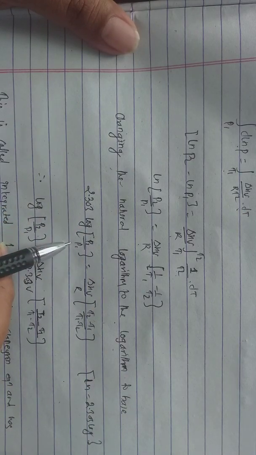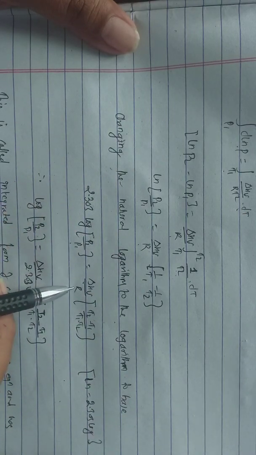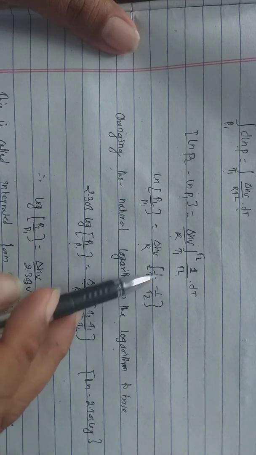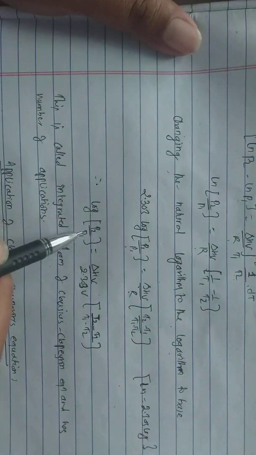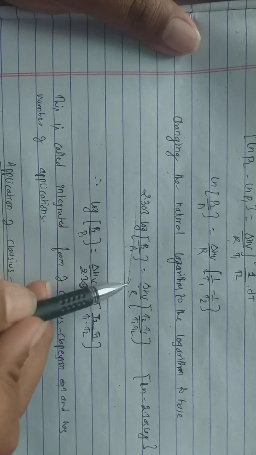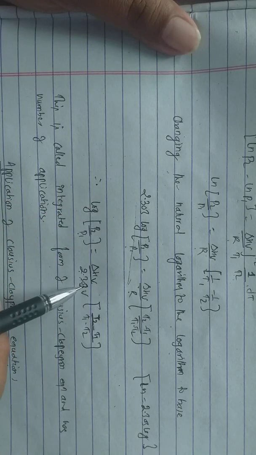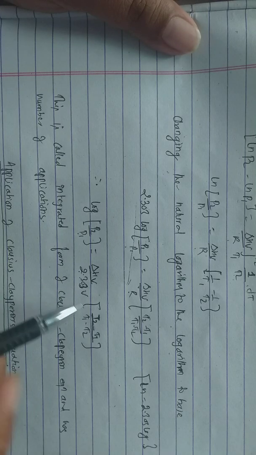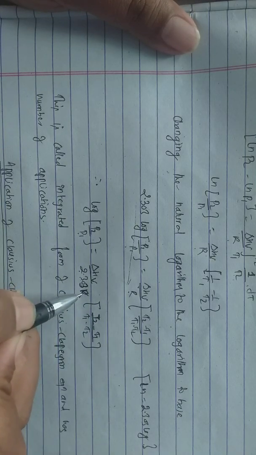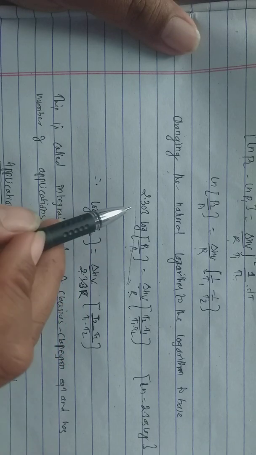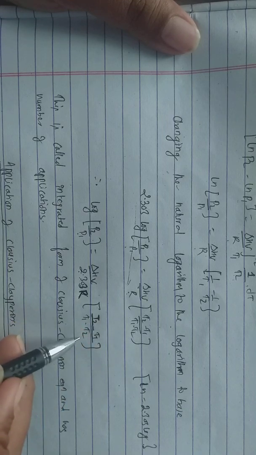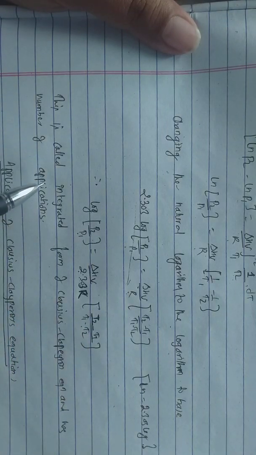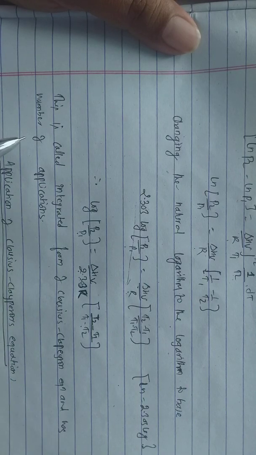So 2.303 log P2 by P1 is equal to ΔHv by R, and taking the LCM T2 times T1, we get (T2 minus T1). Then log P2 by P1 is equal to ΔHv by 2.303 R times (T2 minus T1) by (T1 times T2). This is called the integrated form of the Clausius-Clapeyron equation, and it has a number of applications.